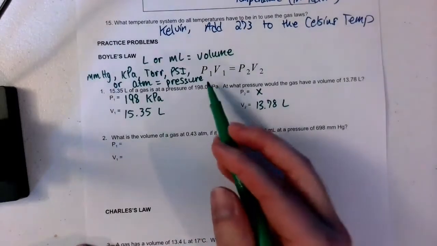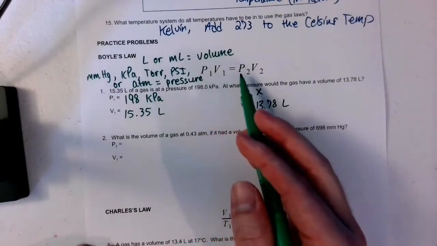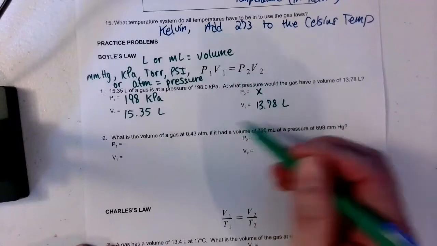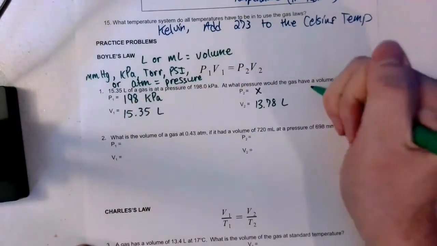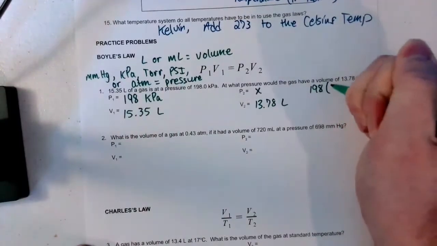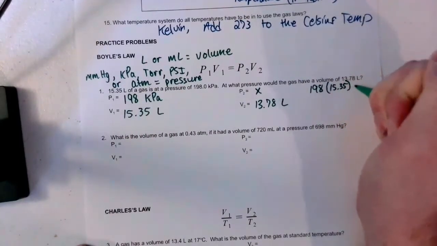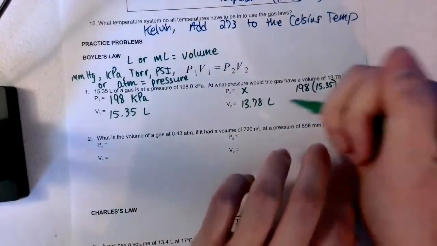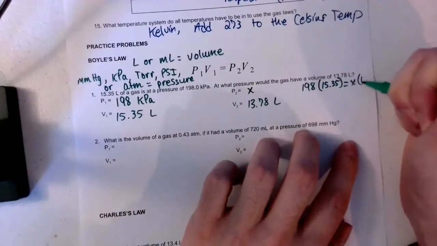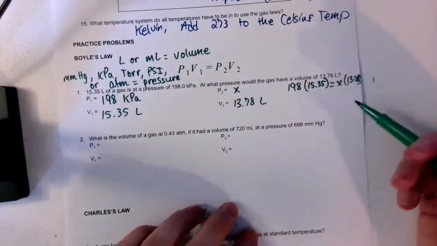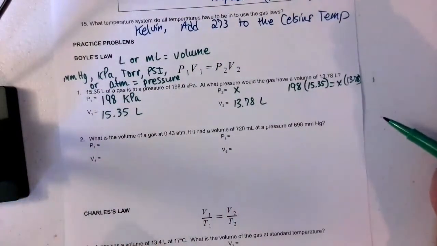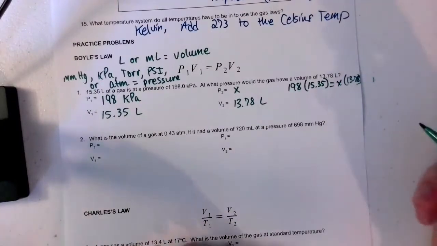So here's the formula that you're going to need here: P1V1 equals P2V2. Now I'm just going to plug these numbers in where they go. So it's going to be 198 times 15.35 equals X times 13.78. Again, the parentheses just mean multiplication. I could have used dots. That's pretty easy to use as well.